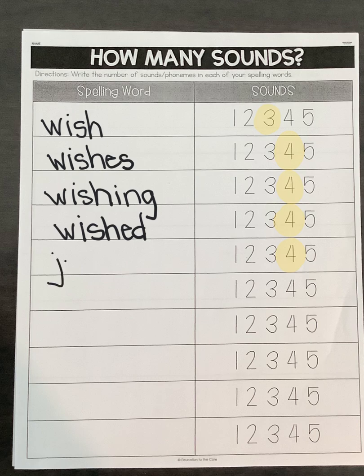J, u, m, p. Good job. The next word is the word jumps. What's the word? That's right, jumps.